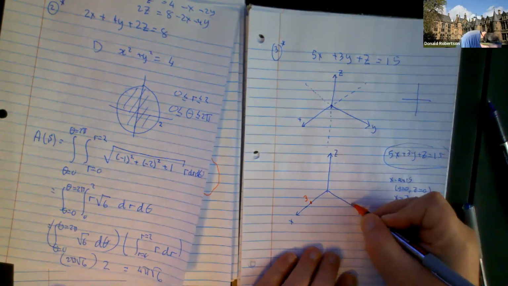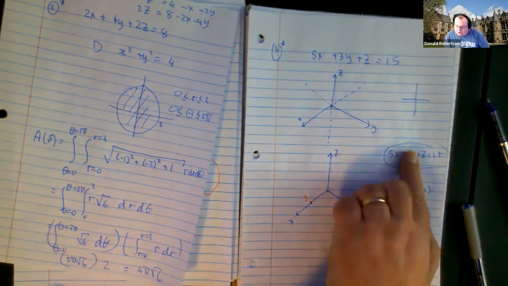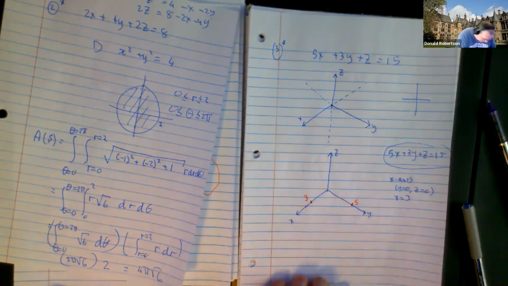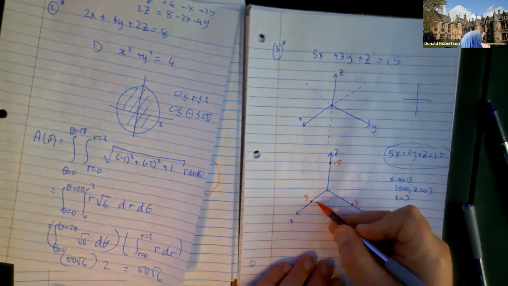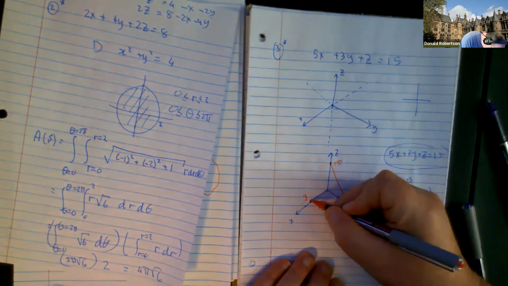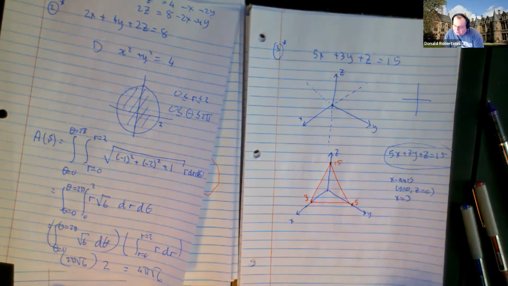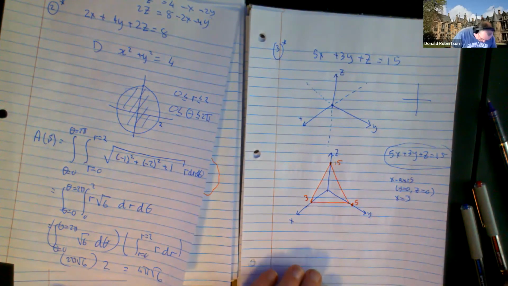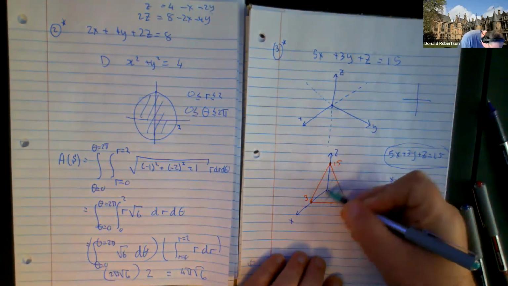So I'm going to put a 5 here. And if you want to know where it crosses the Z axis, don't you make X and Y 0, and you get Z is 15. And then if you join these guys up, can you see one of those funny little 4-sided dice shapes that you very often get? Now, the surface area that they want us to get is this triangular piece here.